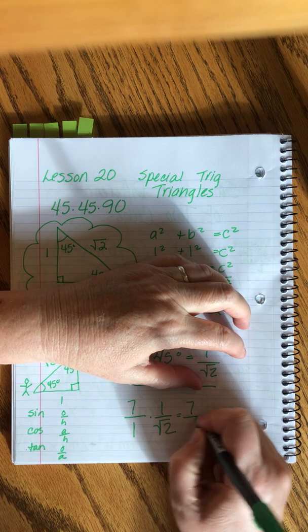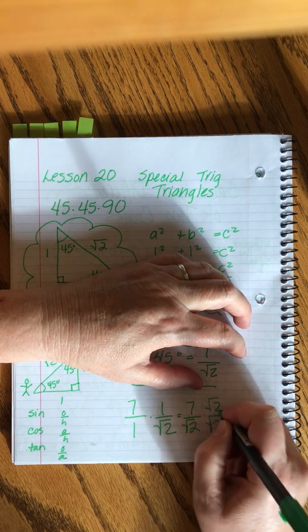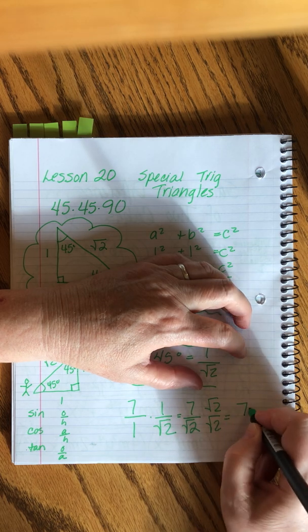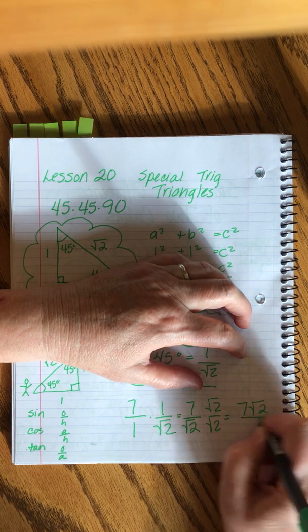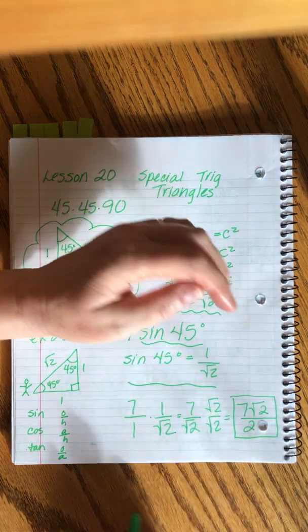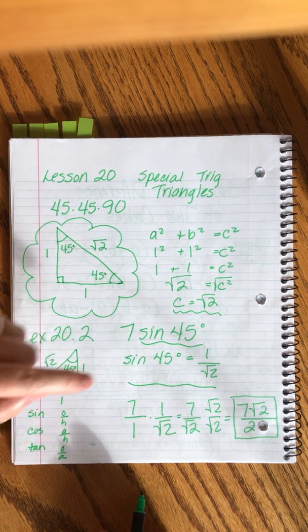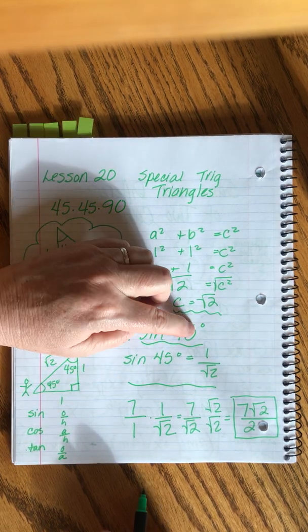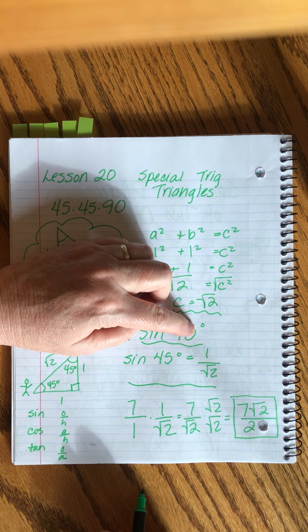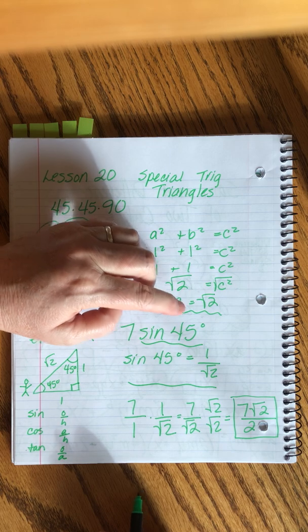So here we get 7 over square root of 2, and now we'll rationalize. And our final answer is 7 times the square root of 2 over 2. All right, that is the ratio of the sides for a triangle that is 45 degrees multiplied by a factor of 7. All right.